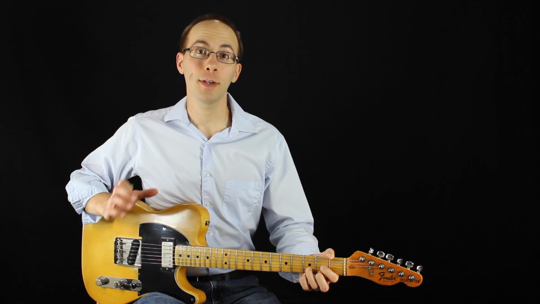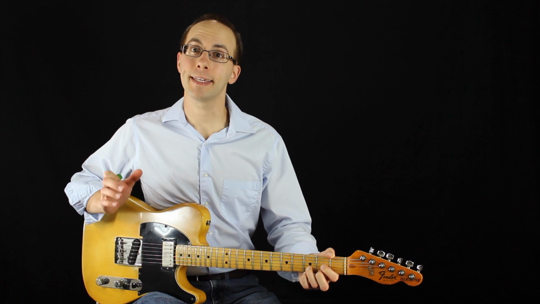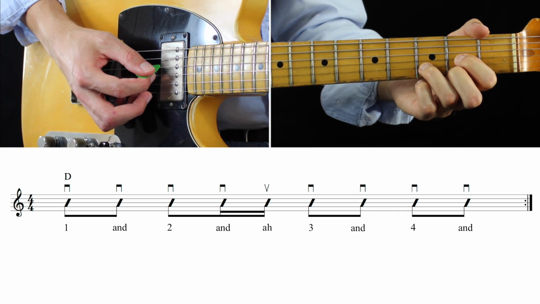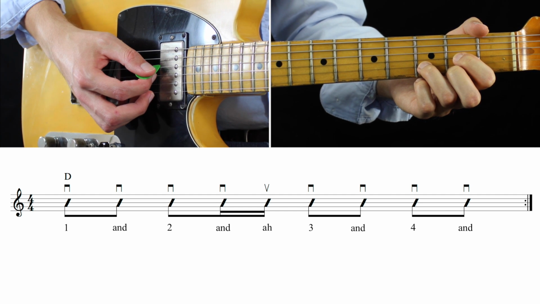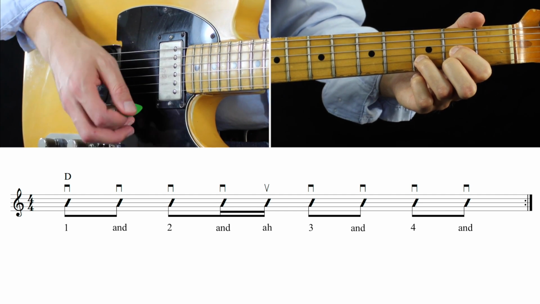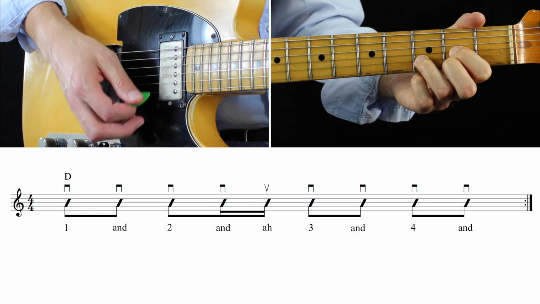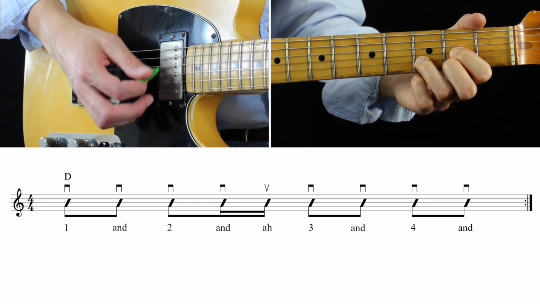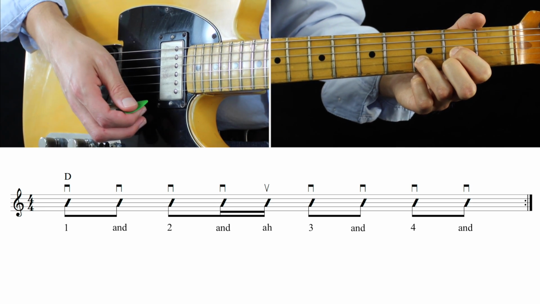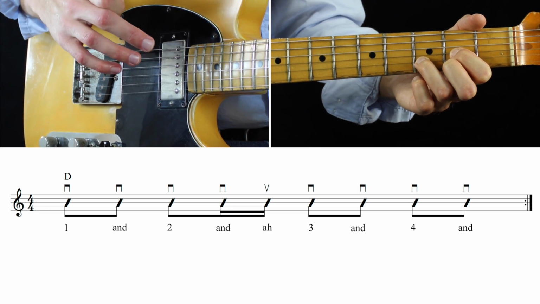All right, so we're going to do a few examples of some strum patterns using 16th notes. Now the first one has the 16th notes on the and of 2. So it sounds like this: 1 and 2 and 3 and 4 and 1 and 2 and 3 and 4 and. All right, now try it along with me. We're going to go a little slower.